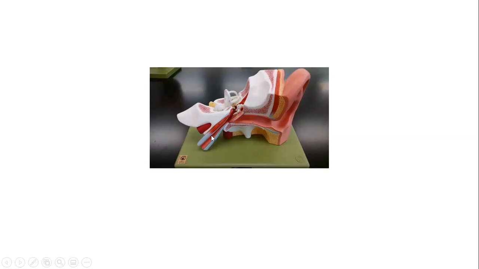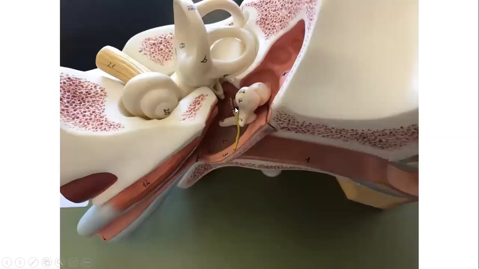That's your auditory tube. I don't like calling it that because it's too easy to confuse with external acoustic meatus. So I go eustachian tube, and that's for equalizing pressure. You can kind of see the semicircular canals here, and you can see part of the cochlea there. It's kind of cool. Got a close up here. There's nice cochlea. There's nice semicirculars.